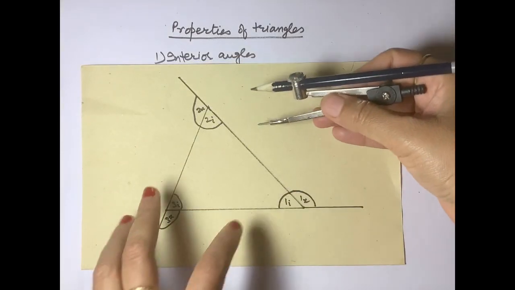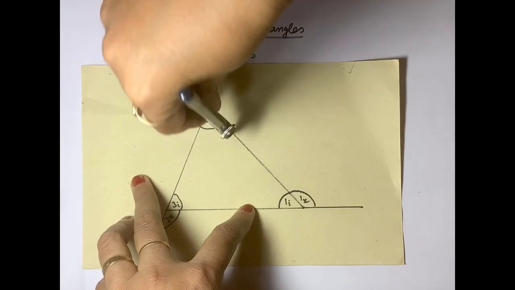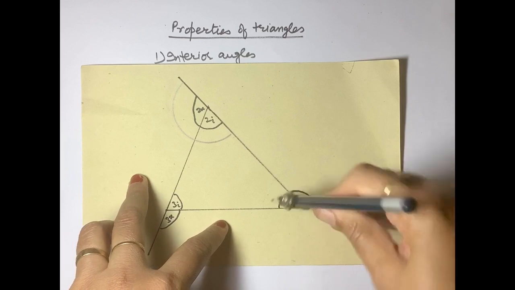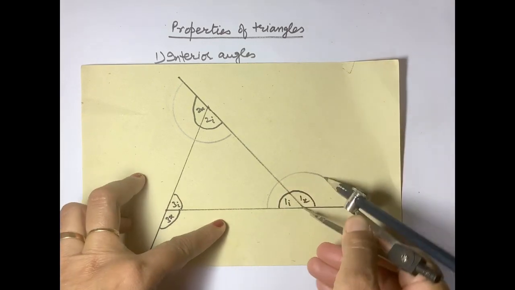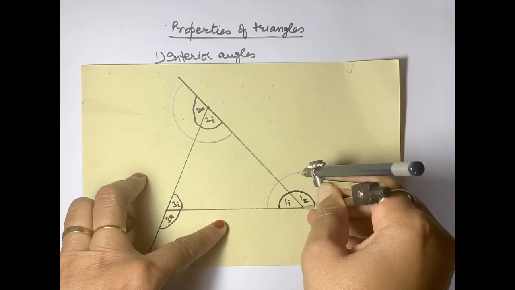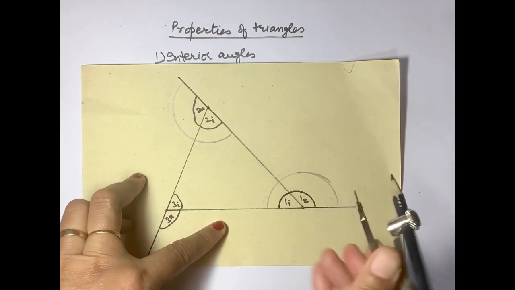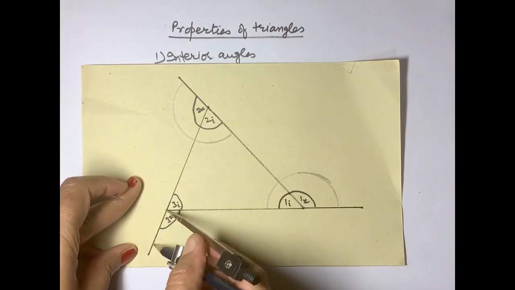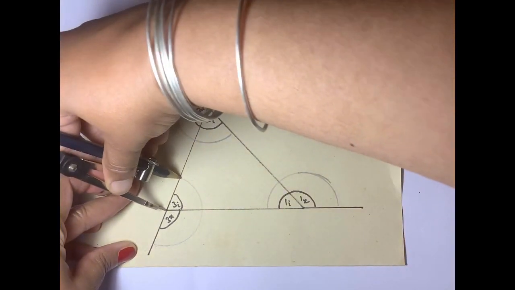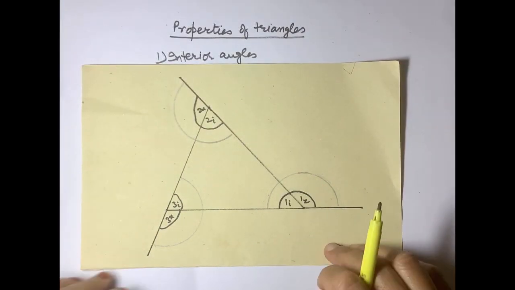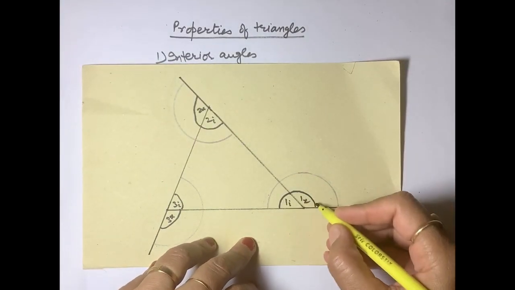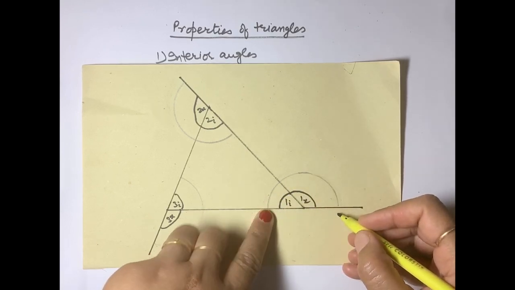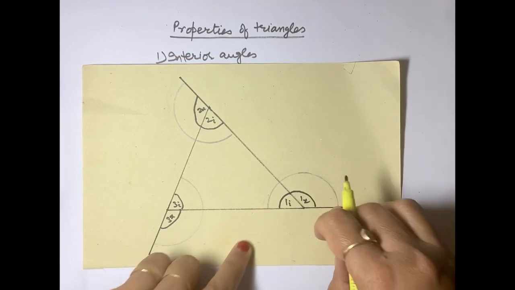Take a compass and draw an arc on each vertex. Now what we see that each pair of interior and exterior angle make a linear pair, that is 180 degree.